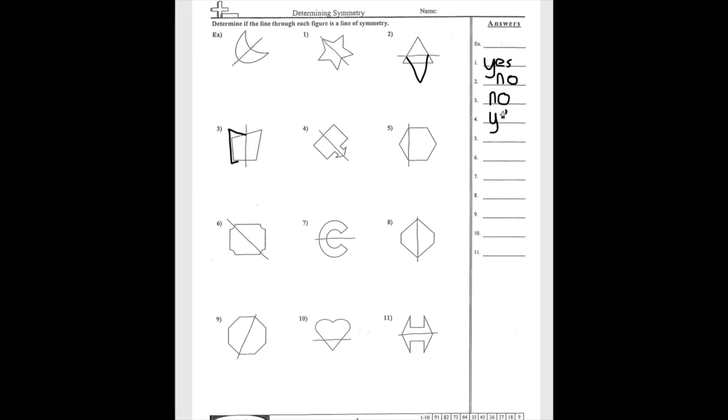And then you're just going to continue on looking at each of those lines and trying to determine, is the shape the same on both sides? If it is, then yes, that's a line of symmetry. If it is not, then that is a no, that is not a line of symmetry.